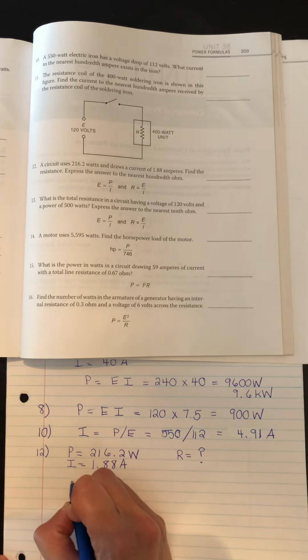So this is a formula right here that can be used, which relates only the three things. You see, if you use this formula, then you don't have to calculate the voltage.